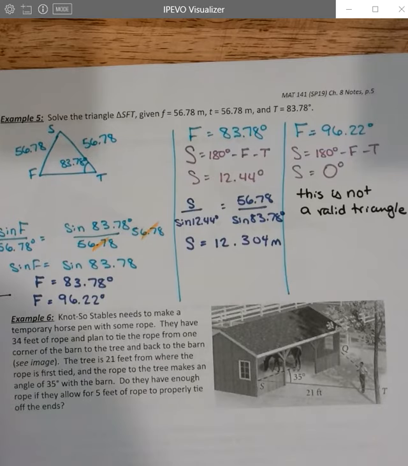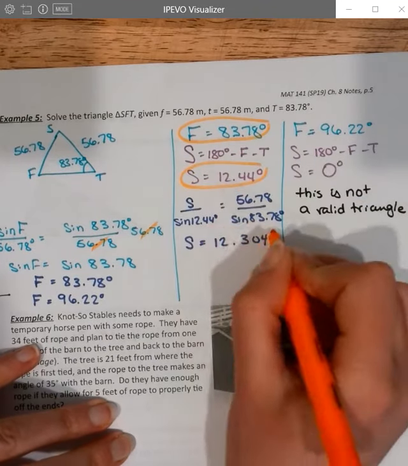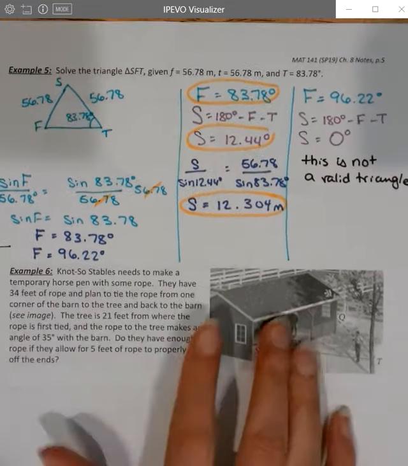And that solves the triangle because I found the three things that were missing. I found angle F, angle S, and side little s. There's only one possibility.